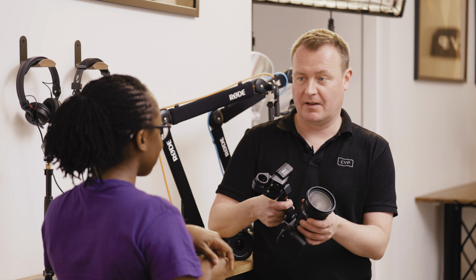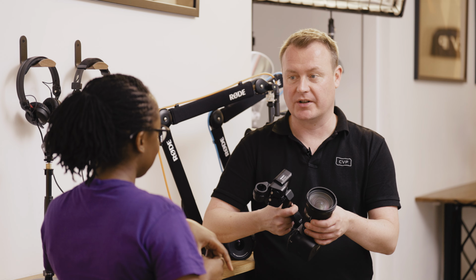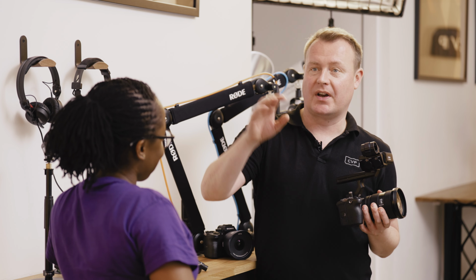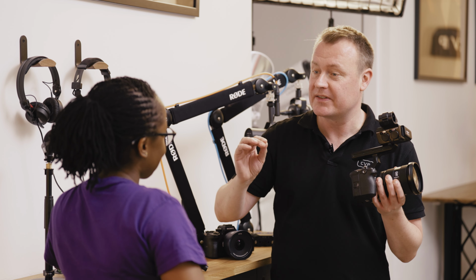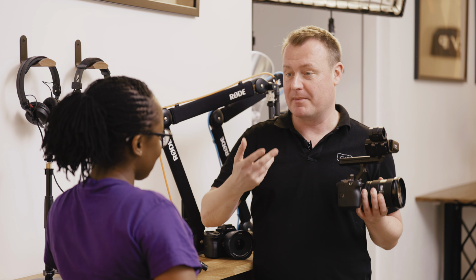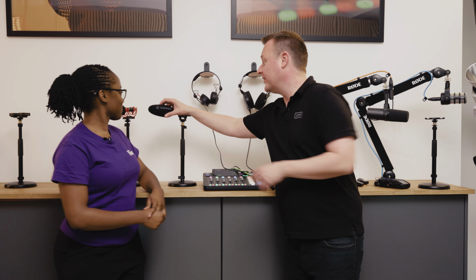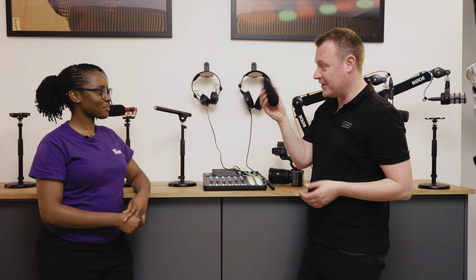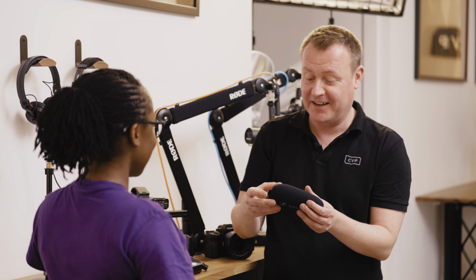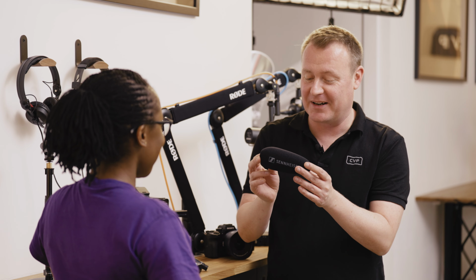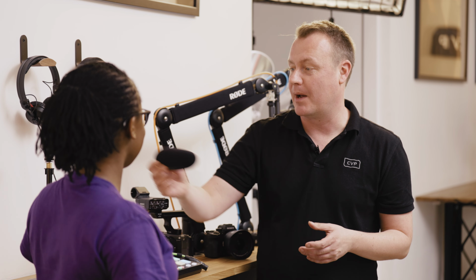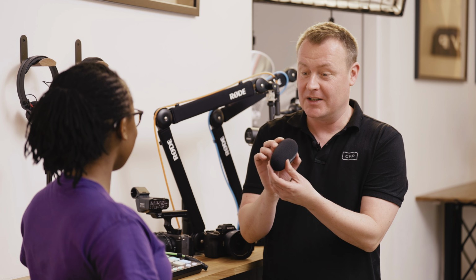Yes, there is, and that is wind protection. Okay, when you're outdoors, even if it's just a light breeze, it can be picked up quite heavily by the microphone. Okay. Just to let all of the guys at home know, these don't do anything. They're just there to look nice. Oh, really? Yeah, they actually genuinely don't do anything. They protect the microphone capsule and they do look good as well. You can also put branding on them, and some people like to do that.